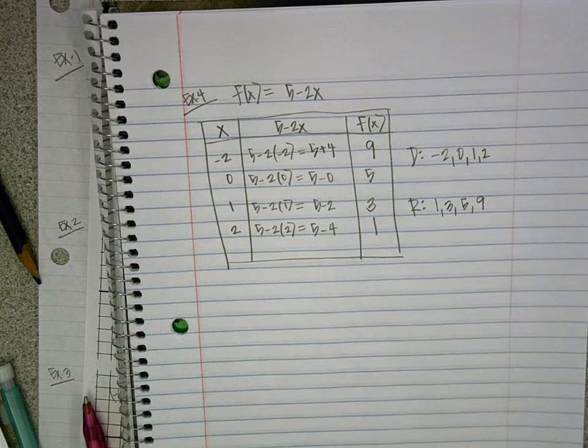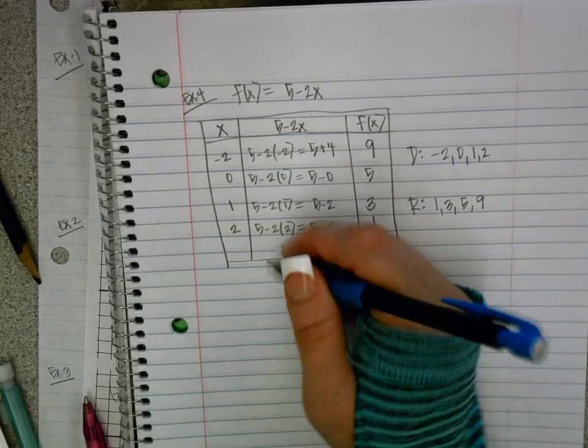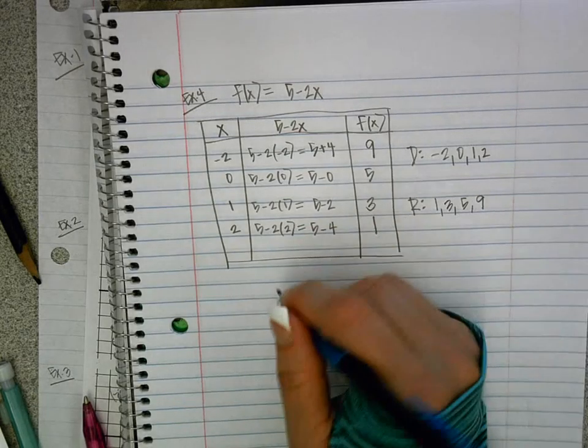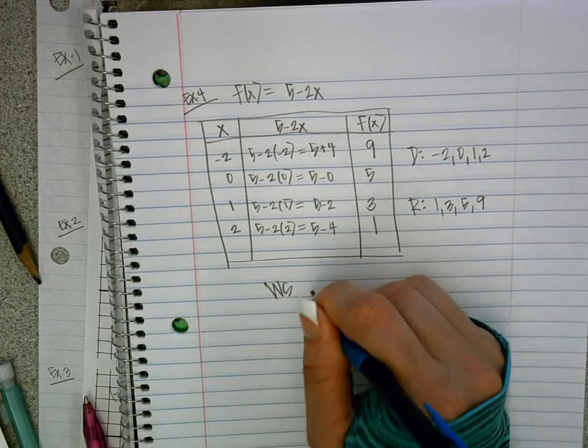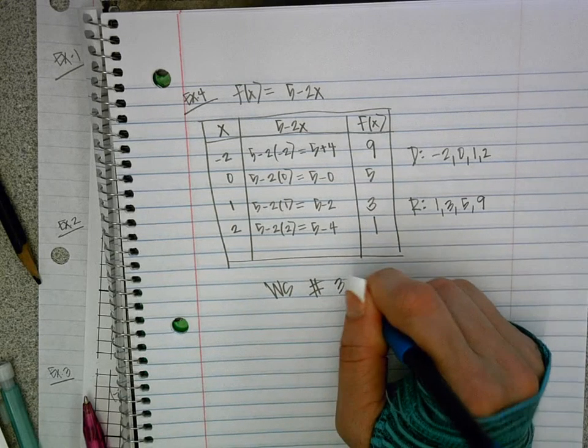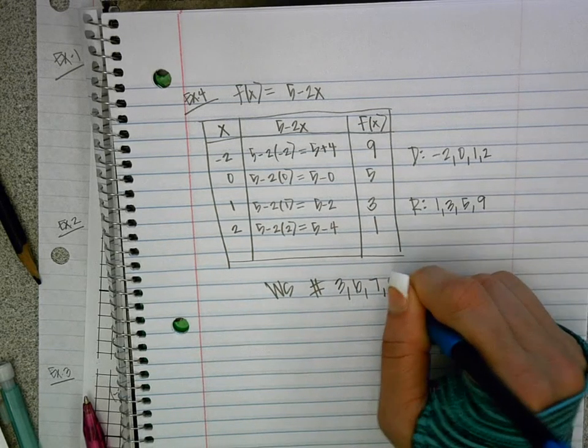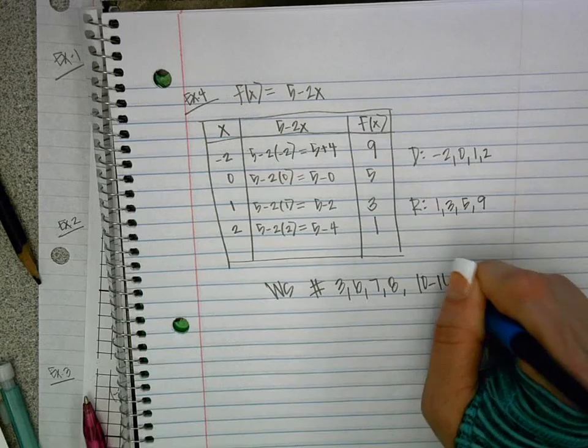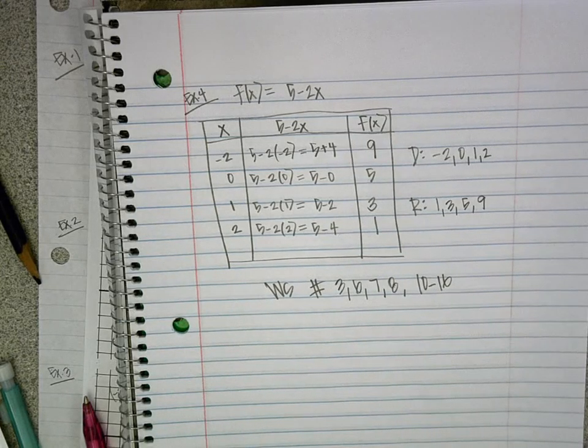Let's hope not. Okay, now, homework on your worksheet, which is in your packet. Please make sure that you circle these. You are only doing on that worksheet numbers 3, 6, 7, 8, and 10 through 16.